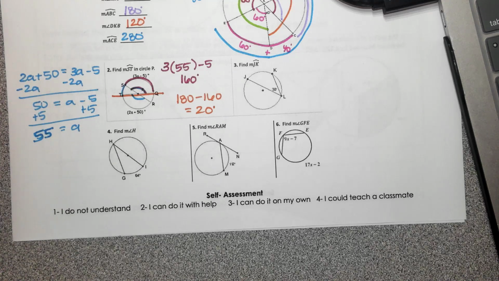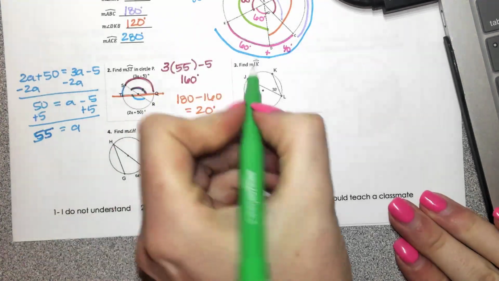In number 3, that's where we left off. We were talking about inscribed angles. Inscribed starts at the end. So it says find the measure of arc JK. So we're trying to find this length here.